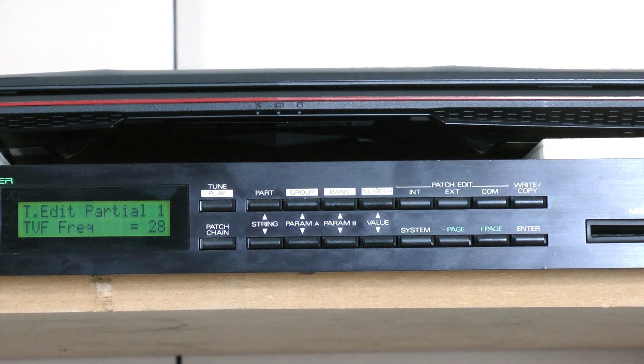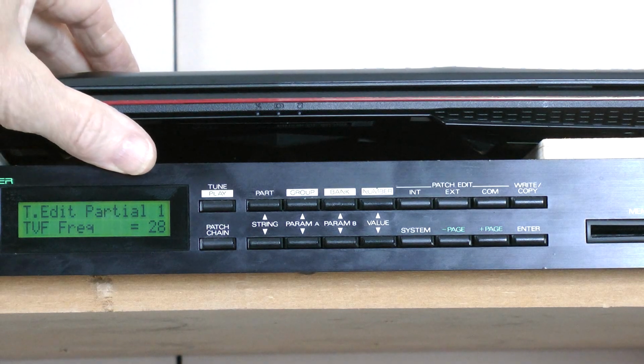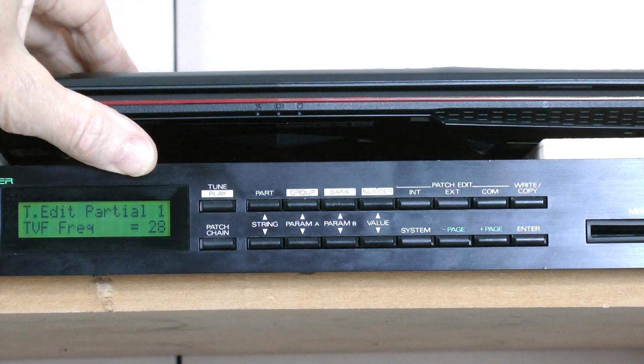When you have finished editing the parameters in a partial and you have saved them to the tone, if the tone is being used in the patch bank patch chain, this may alter some of the sounds in the patch chain instruments if they are using the tone you have edited.